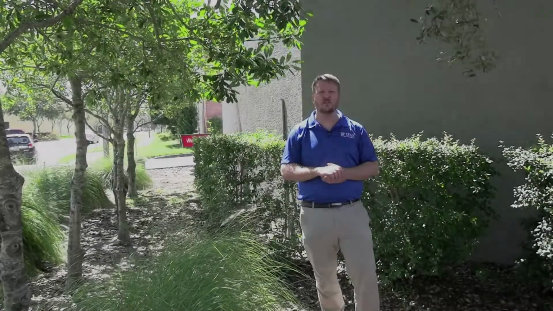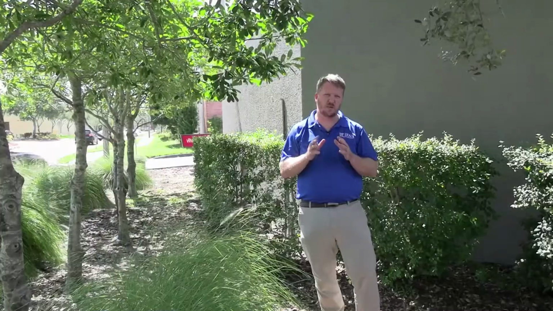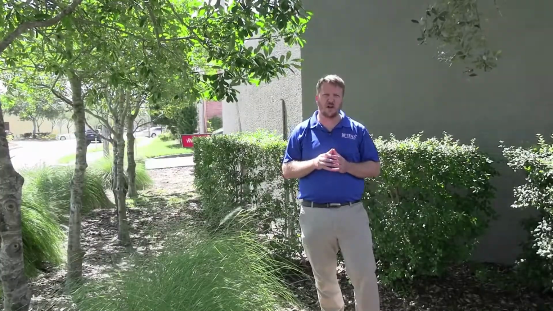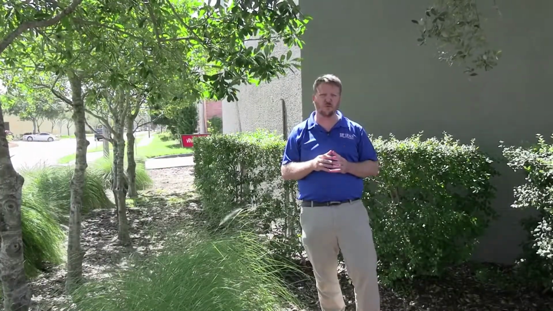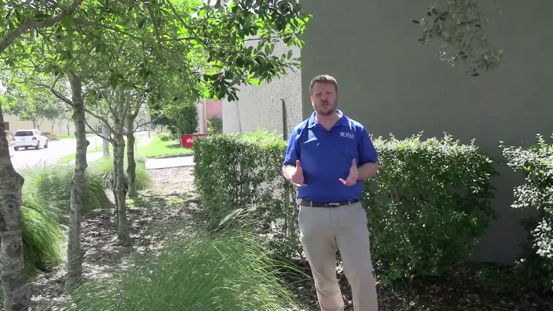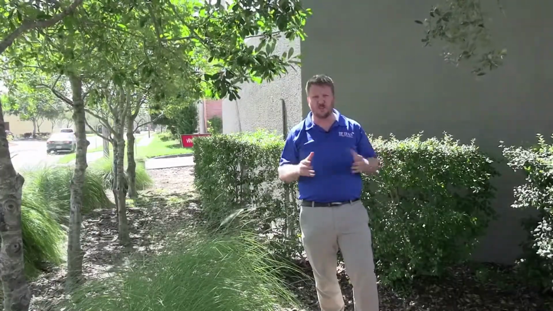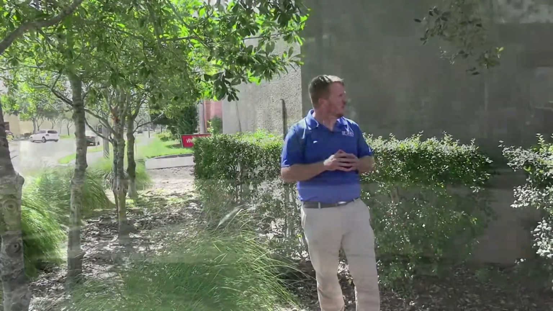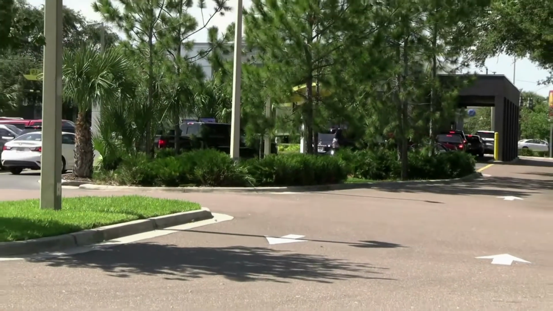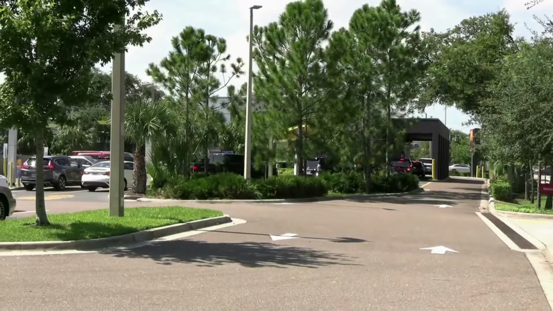Again, Evan Bean, UF IFAS, here at McDonald's in Pinellas County at the intersection of 38th North and 4th Street North. Another example where green infrastructure has been integrated into the site development, or I should say redevelopment of a site. This is again a McDonald's restaurant drive-through, typical McDonald's implementation.